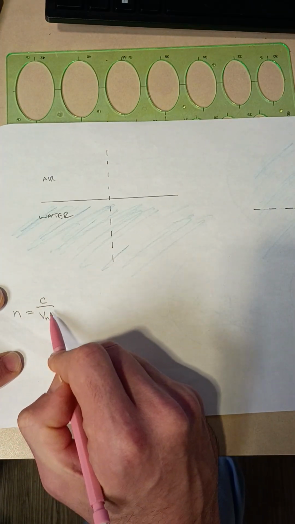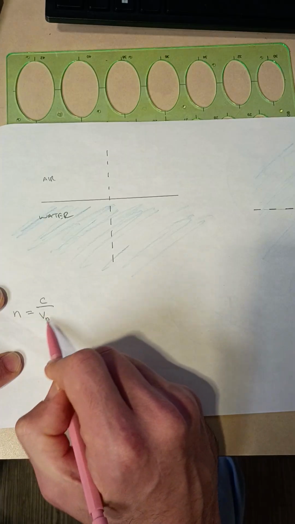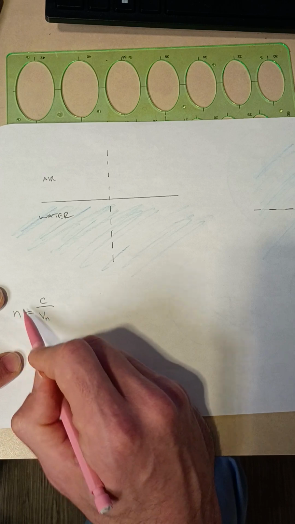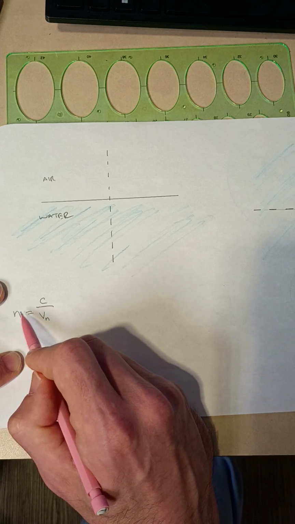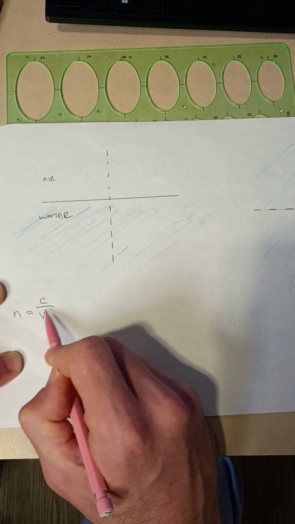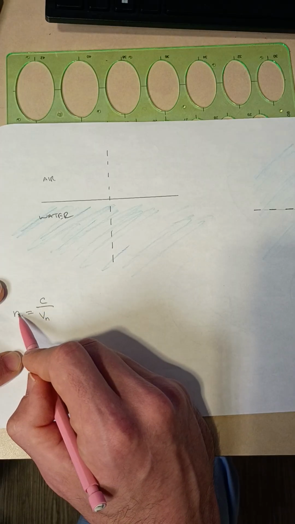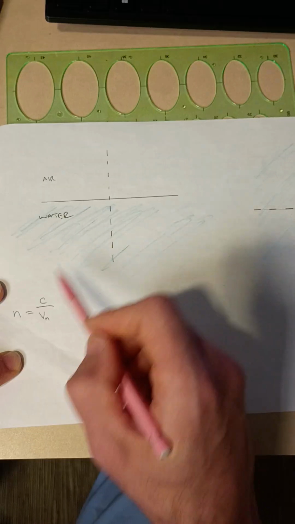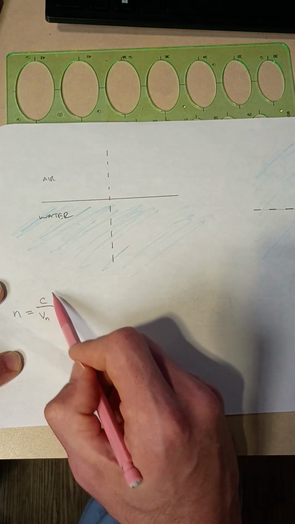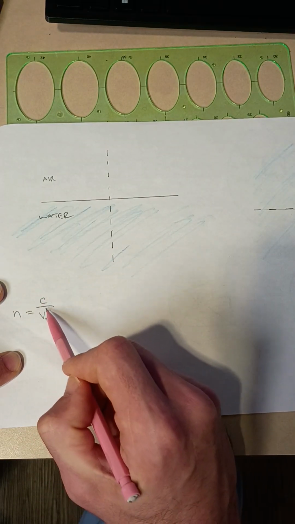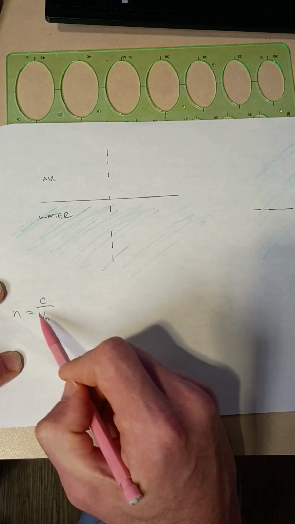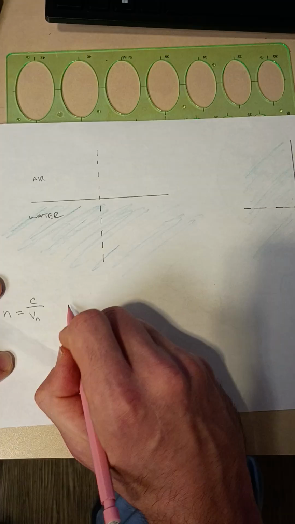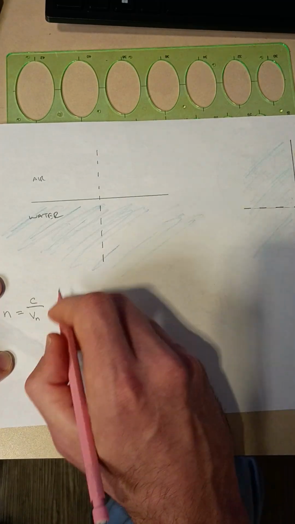So whenever this reaches a vacuum, C over C is just 1. So when N is 1, that's as small as it gets. Now, this number is always bigger than this number. So N will grow with different materials. So like water, right? Water is 1.33. So that means that this number is bigger than this number because the speed of the light through the water slows down. Okay.